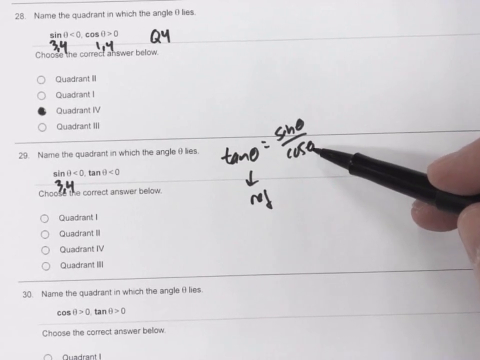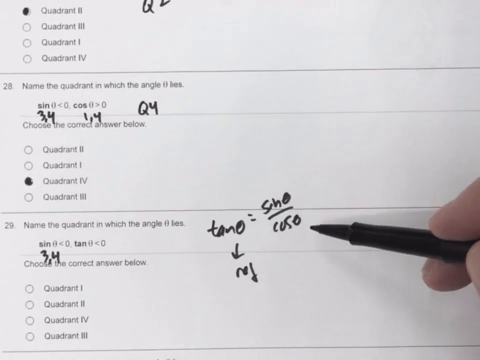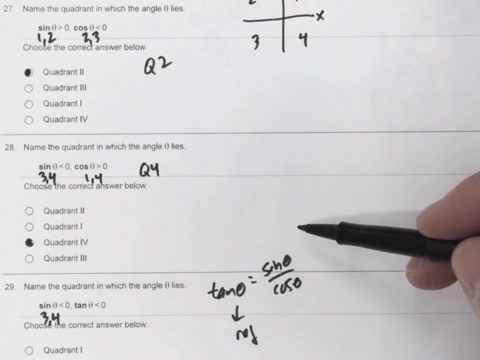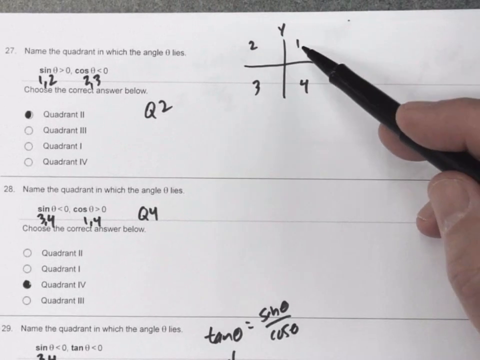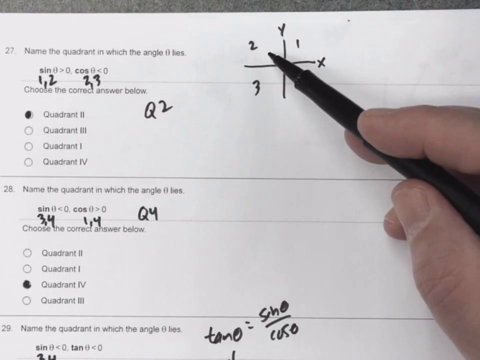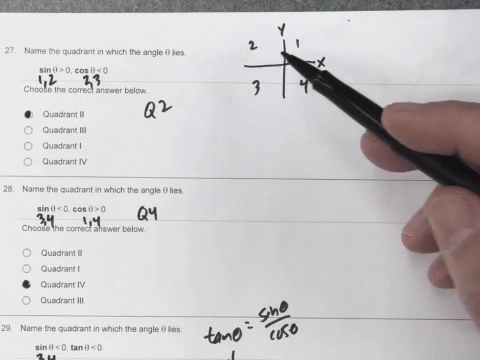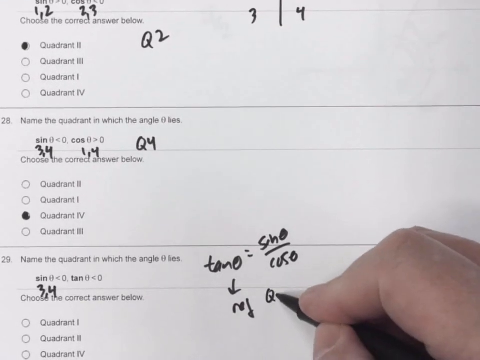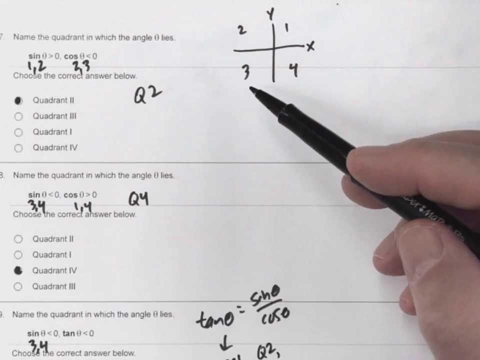So which quadrants in the unit circle are the sine and cosine opposite, where one of them is positive, one of them is negative? Well, not quadrant 1, because in quadrant 1, they're both positive. Quadrant 2, sine's positive, cosine's negative, so it can be quadrant 2. How about quadrant 3?